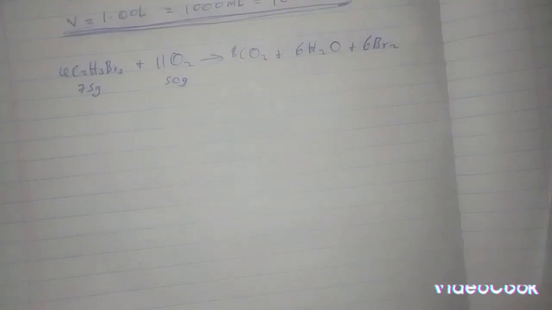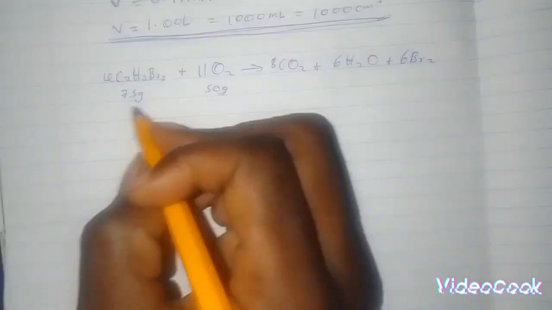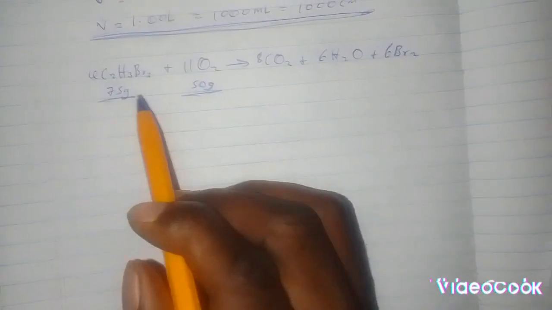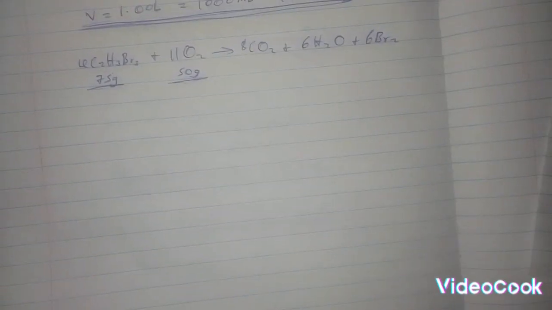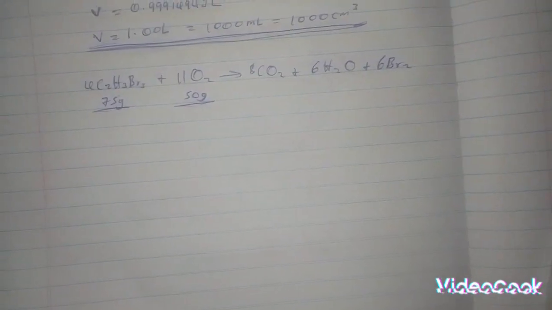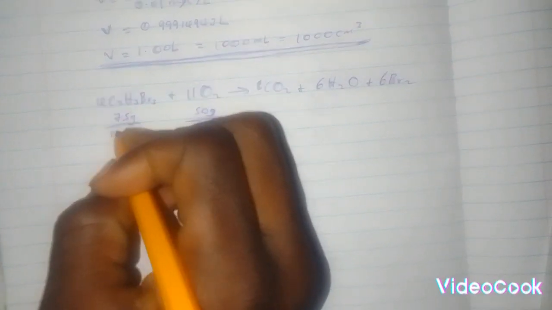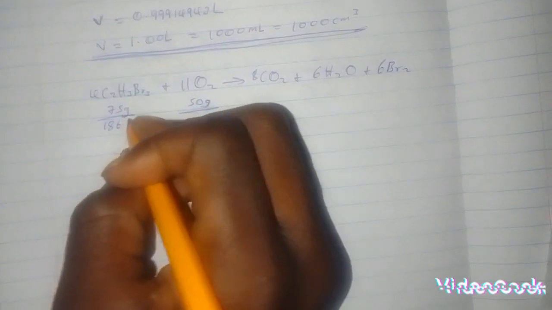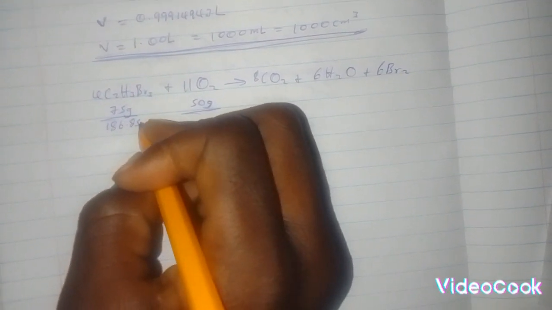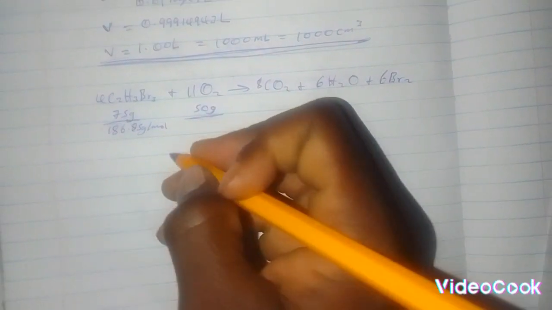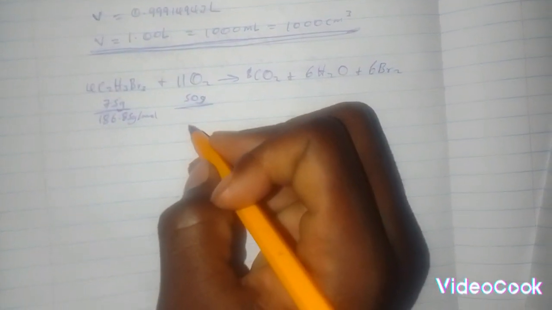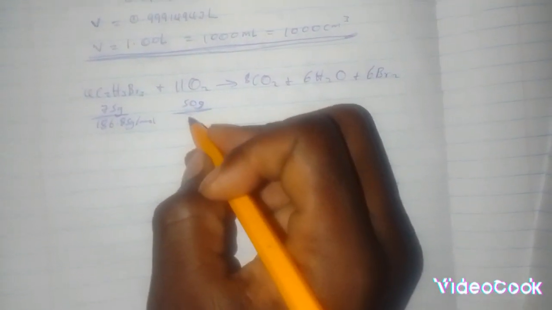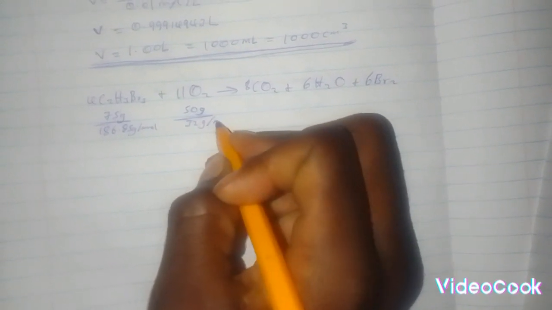I'll do the shortcut for this one. We calculate the number of moles, so we divide the masses by the molar masses. The molar mass for this is 186.85 grams per mole. Next, for oxygen, we don't waste time: 16 by 2, which is 32 grams per mole.